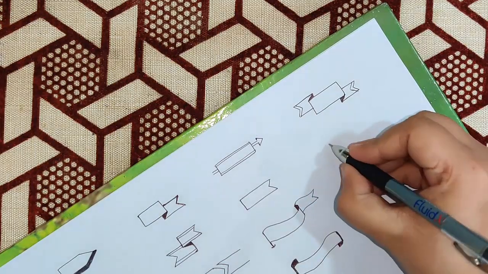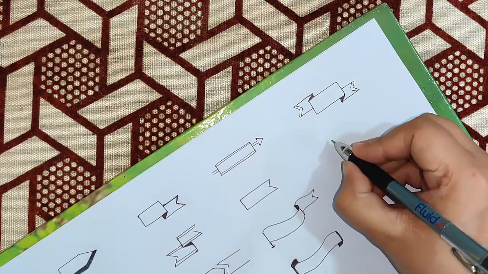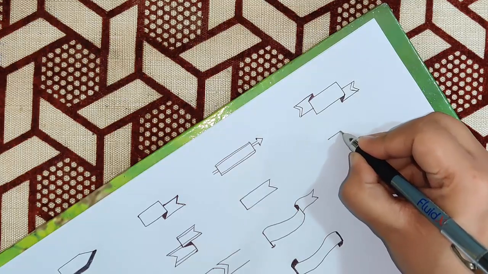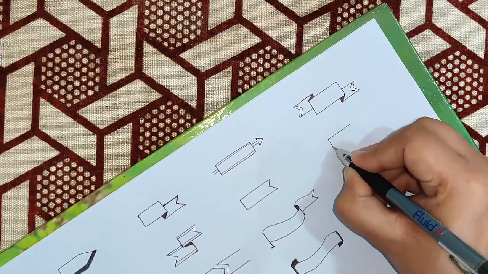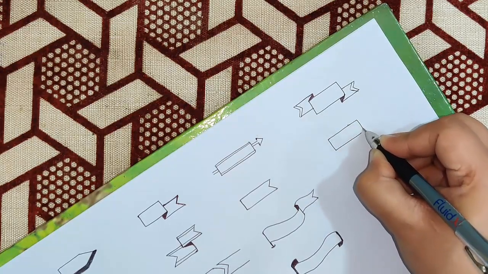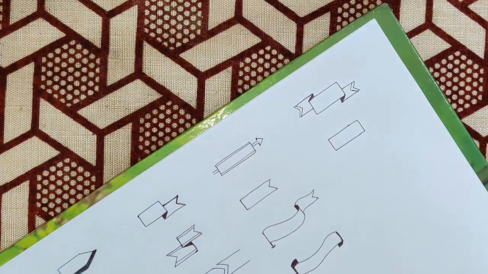Let us now move on to the 20th banner. For this, I'm going to make a rectangle first and then another rectangle at some distance below it, starting from its mid approx.